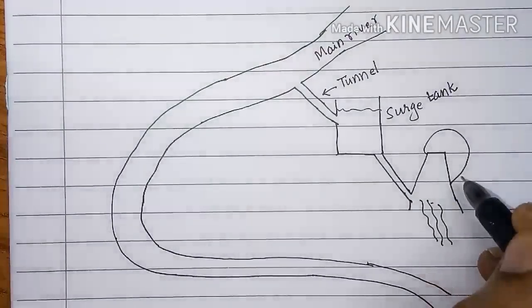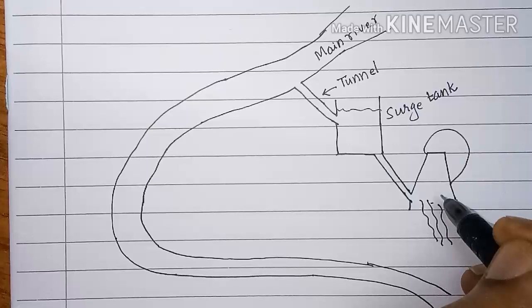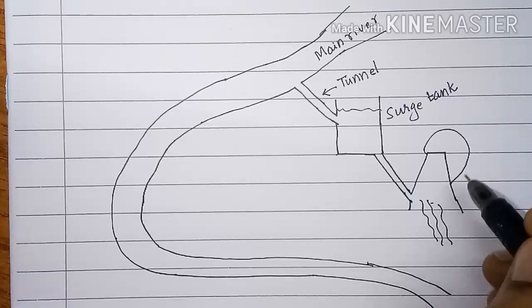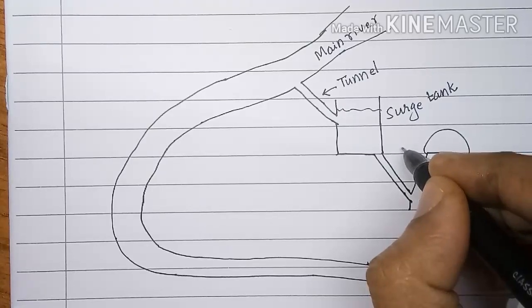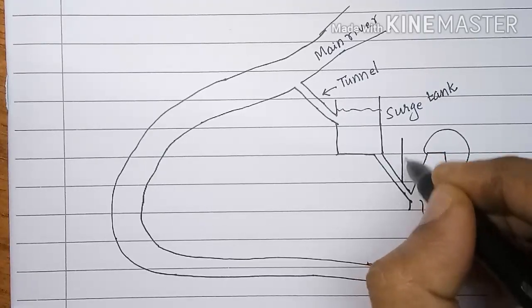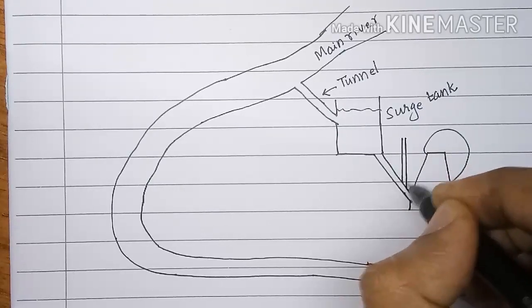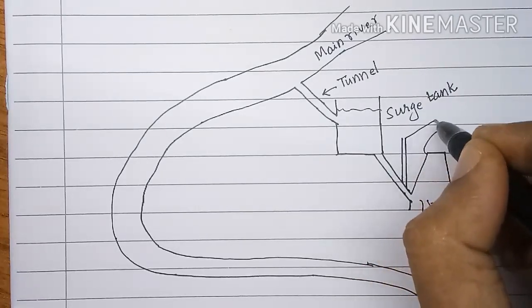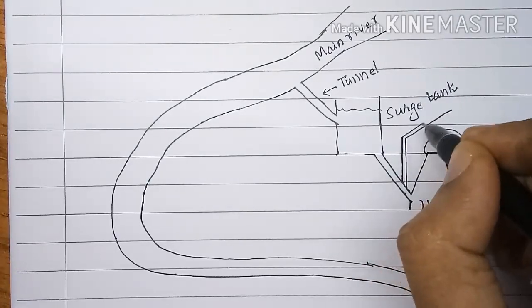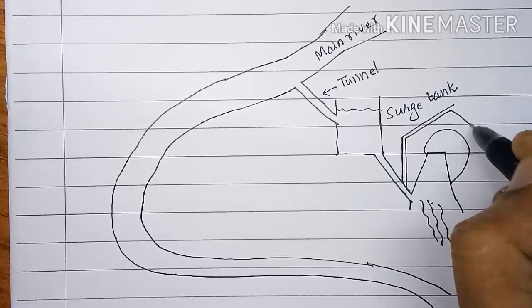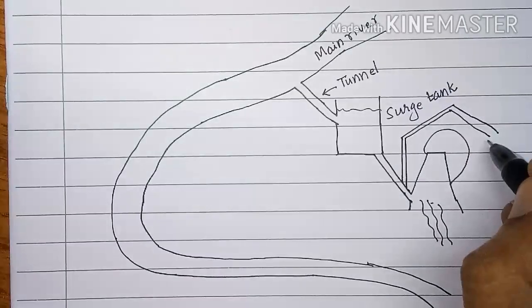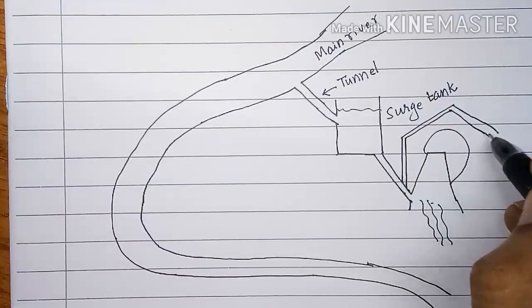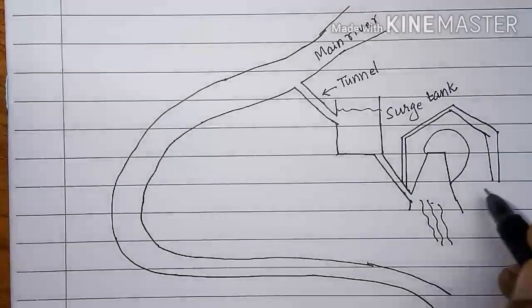What you are seeing here is turbine and generator arrangement. Turbine and generator are placed in powerhouse.